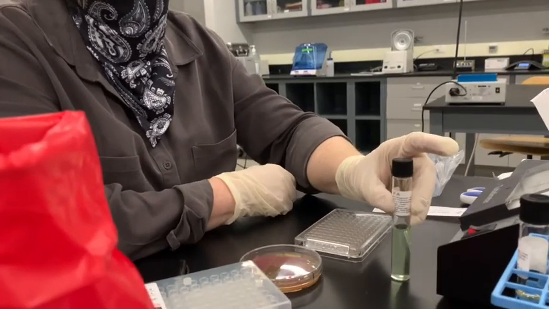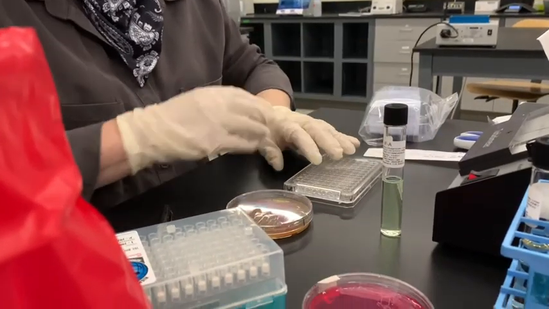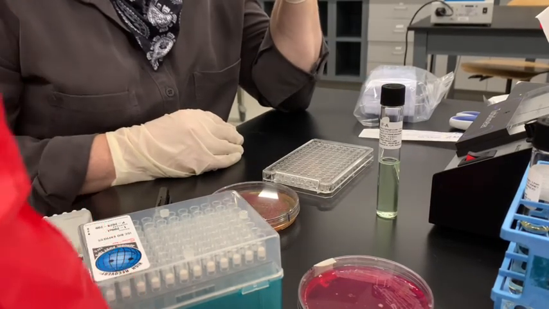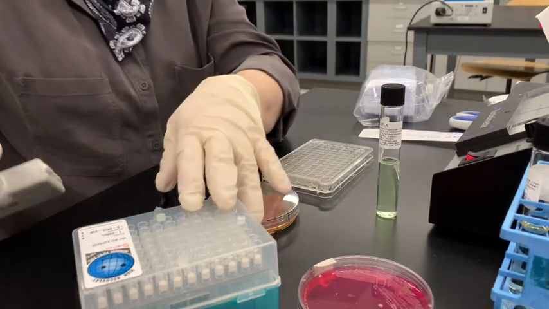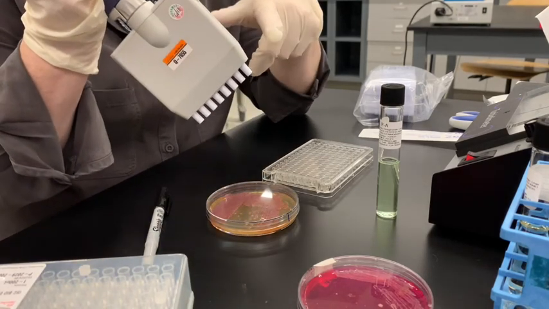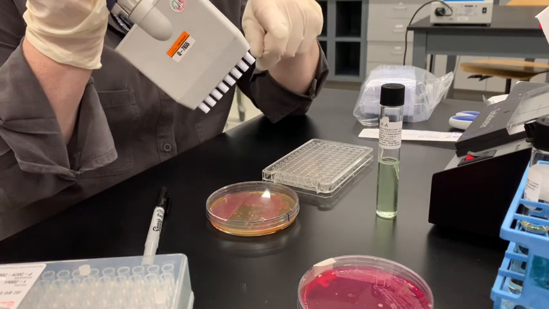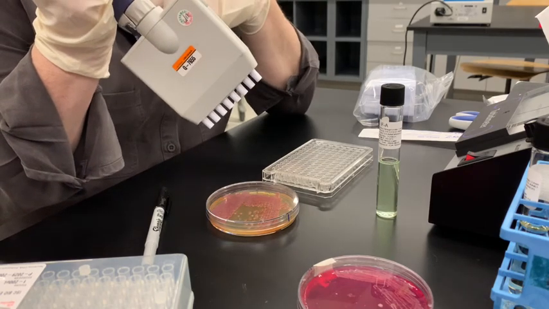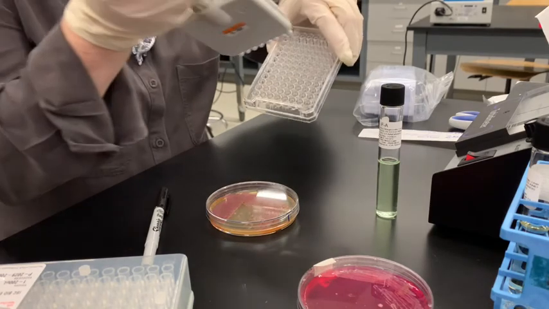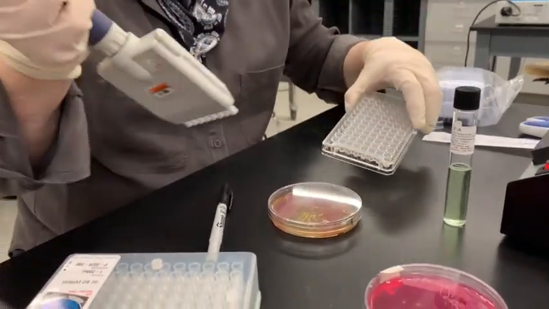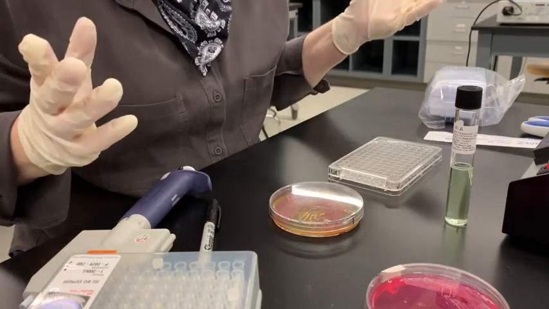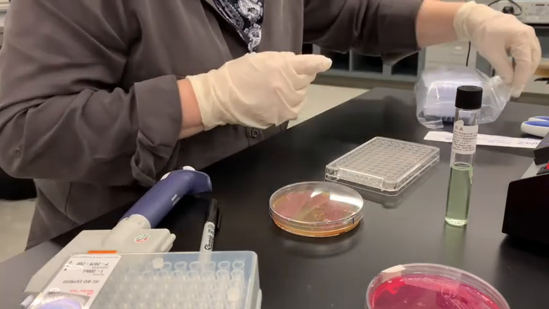So now we need to get ready to plate. We're going to use something called a multi-well pipetter. This is like your normal pipetter, but instead of having just one channel, it has 8 channels. That's really great because we can add them all more easily and save 8 times the number of pipetting steps.